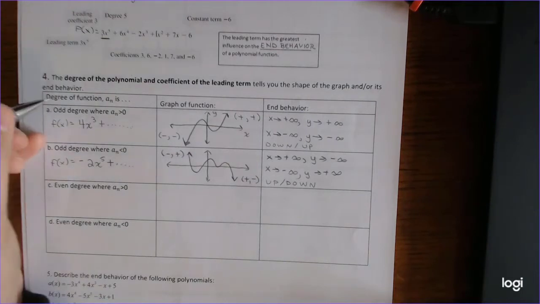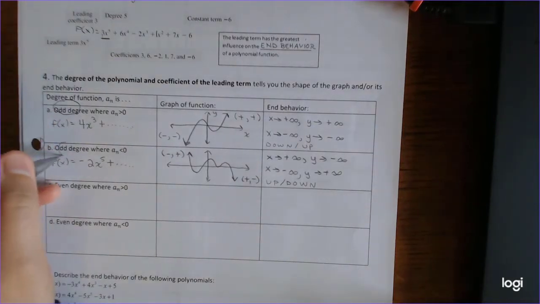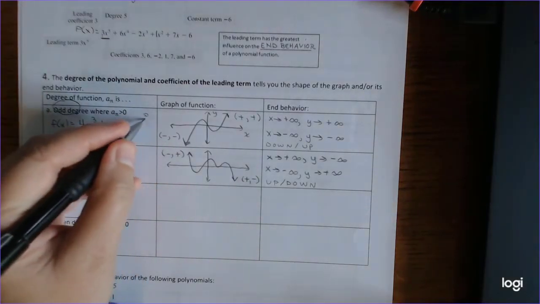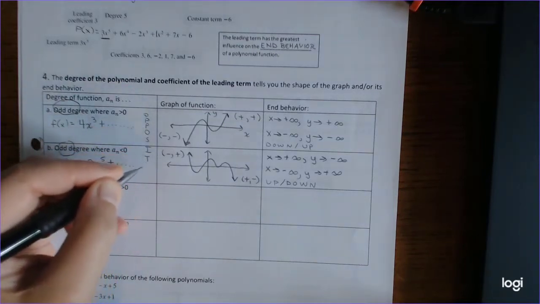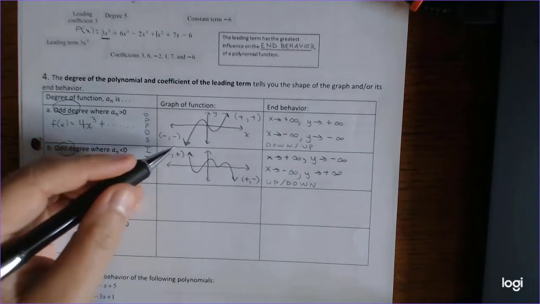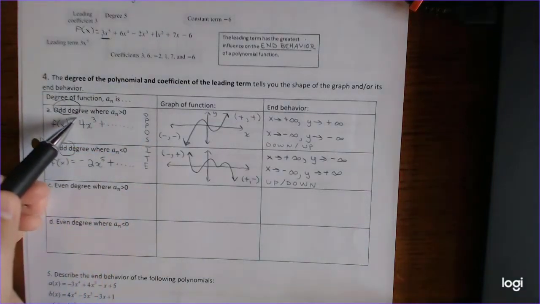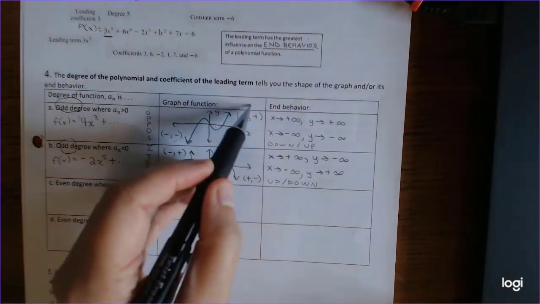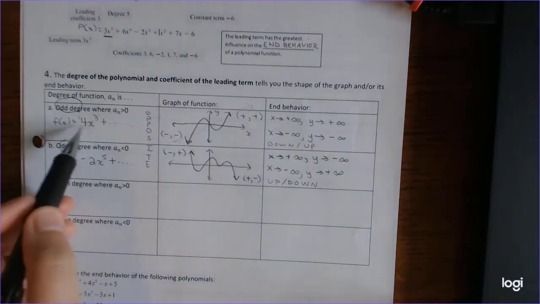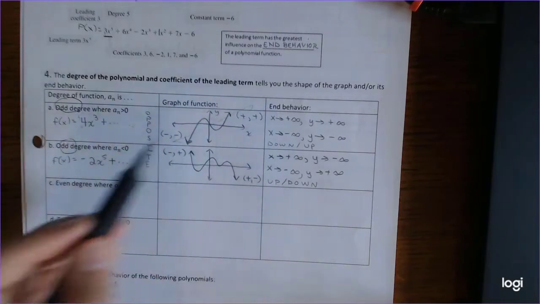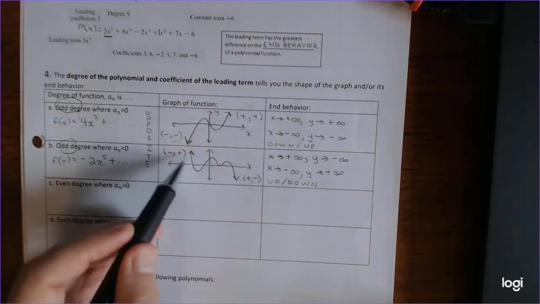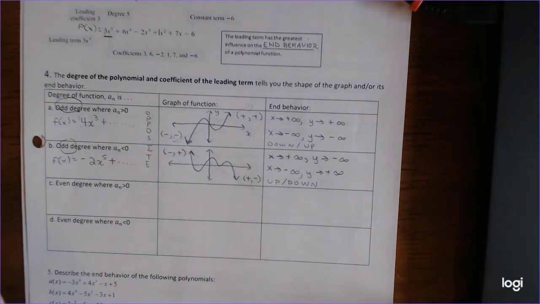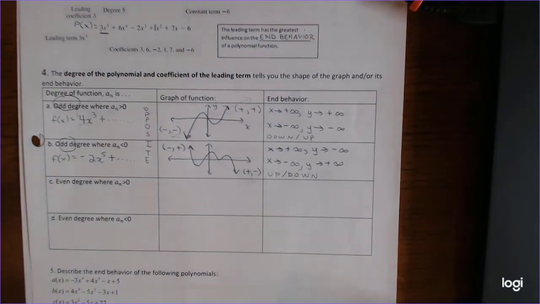Okay, so if you have an odd degree, both of these are going in opposite directions. That's nice. Odd degree, opposite directions. And if this is a positive a, we've learned about increasing functions. So a positive leading coefficient gives you an increasing function, and a negative leading coefficient gives you a decreasing function. So that makes sense.